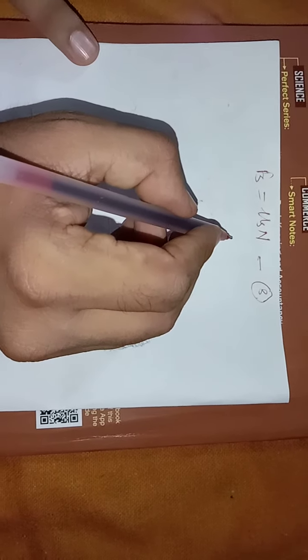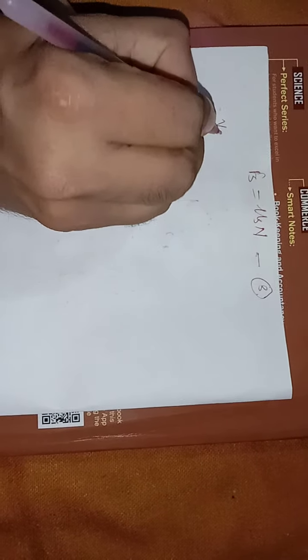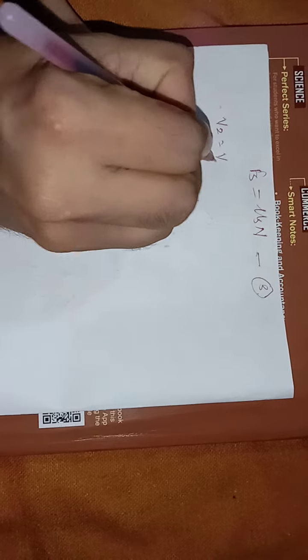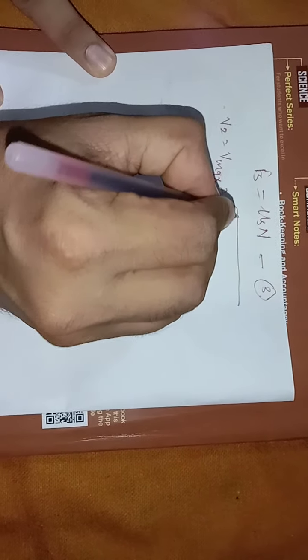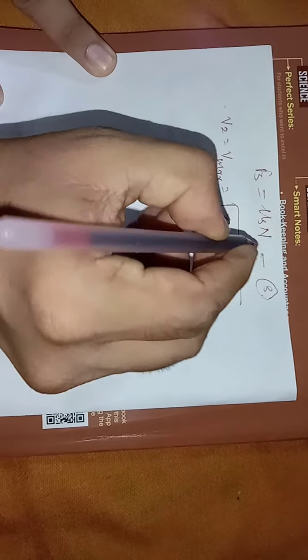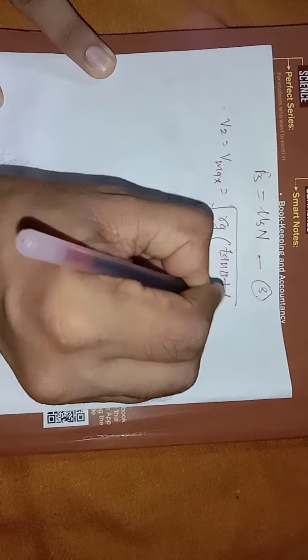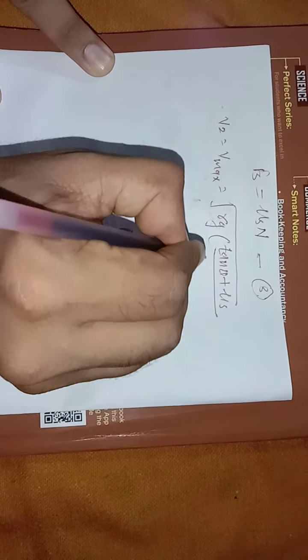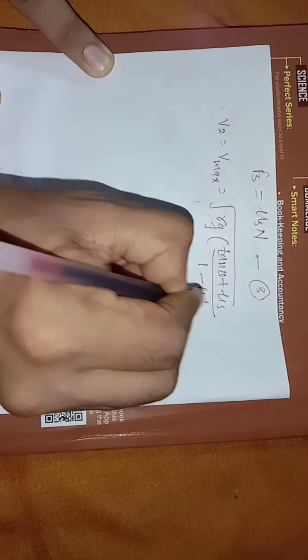By using these three equations, we can write v2 or v max is equal to under root rg in bracket tan theta plus mu s divided by 1 minus mu s tan theta.